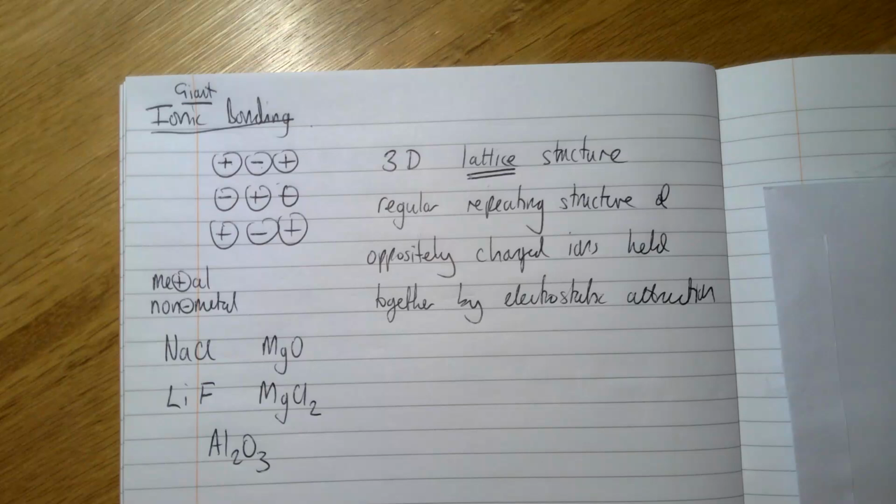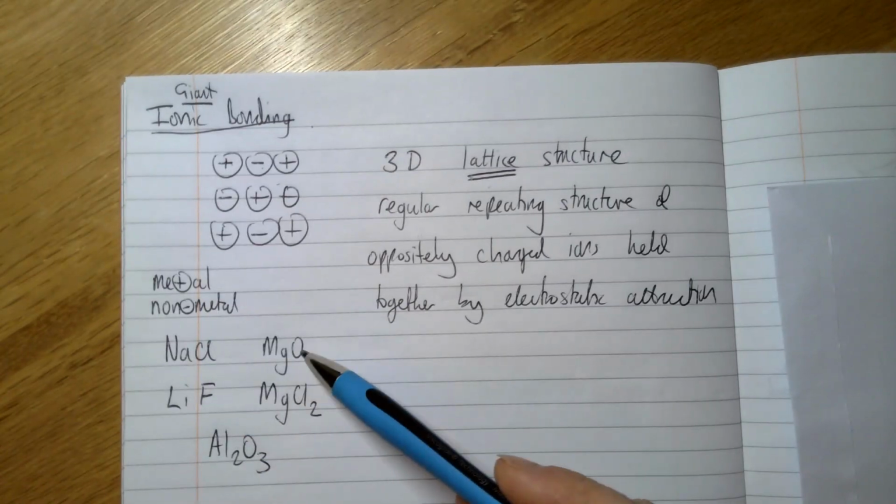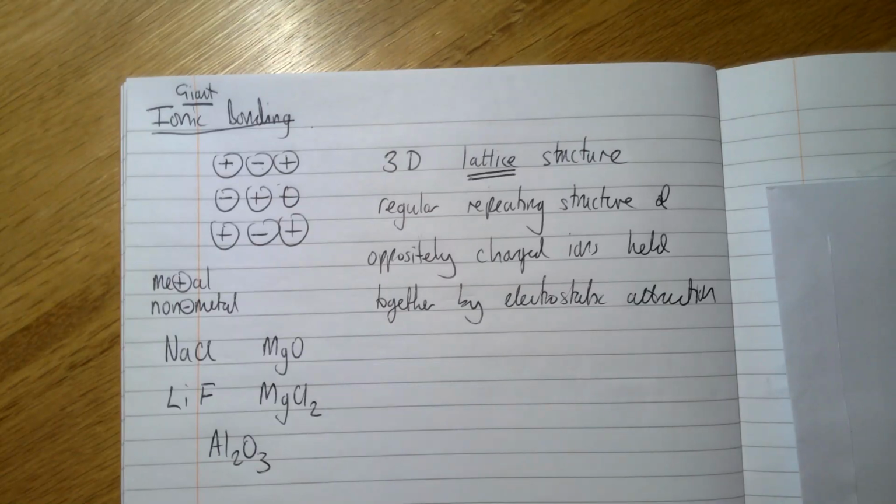It's worth reminding you as well that the properties of the ionic compound are not directly related to the properties of the elements they're made from. So magnesium oxide does not bear any resemblance to the properties of oxygen just because it's got oxygen in it, so don't worry about that.